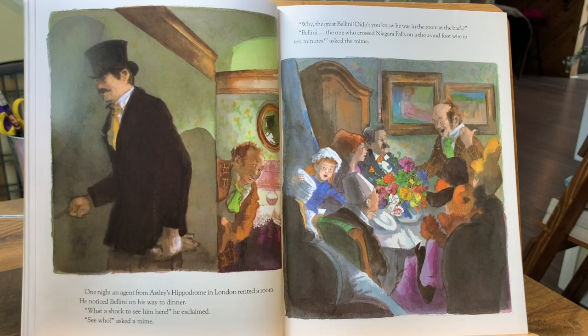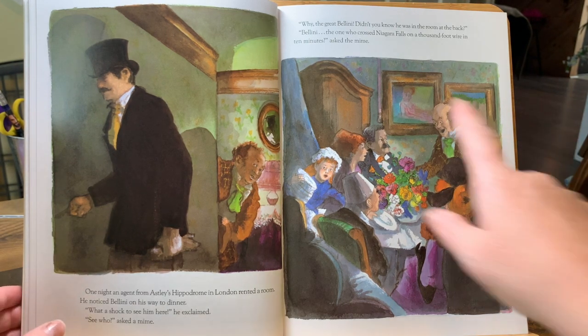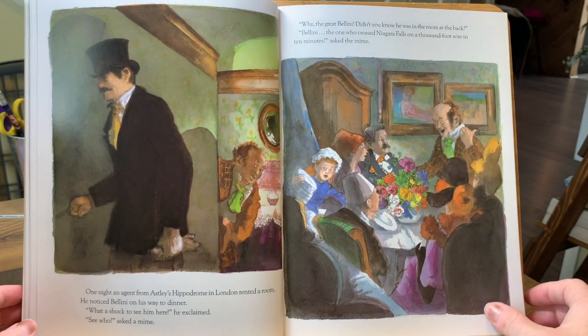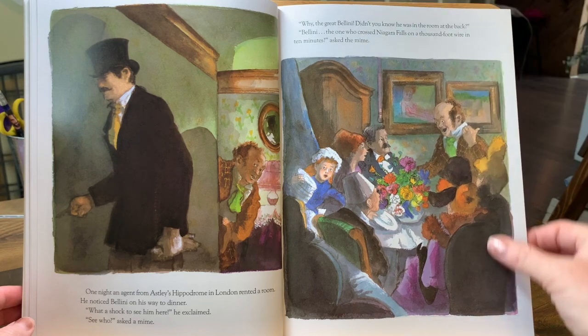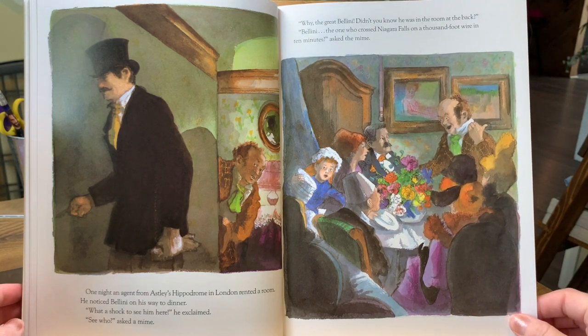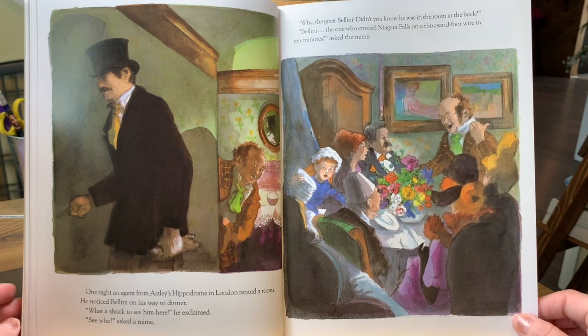One night, an agent from Astley's Hippodrome in London rented a room. He noticed Bellini on his way to dinner. "What a shock to see him here," he exclaimed. "See who?" asked a mime. "Why, the great Bellini. You didn't know he was in the room at the back? Bellini, the one who crossed Niagara Falls on a 1,000-foot wire in 10 minutes?" asked the mime.